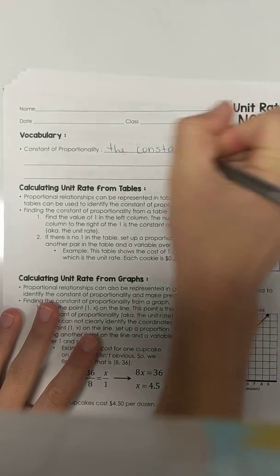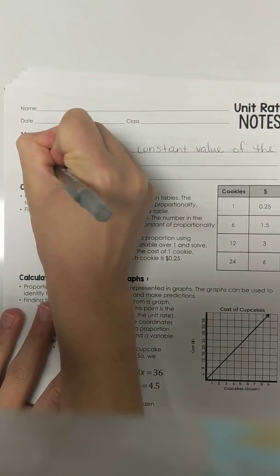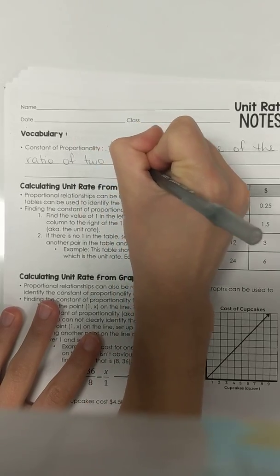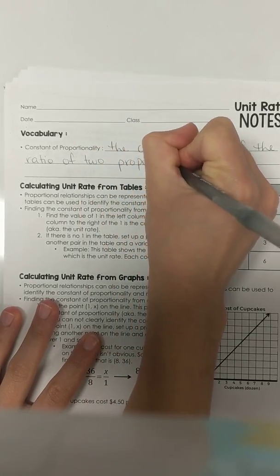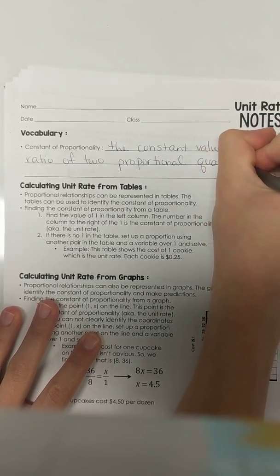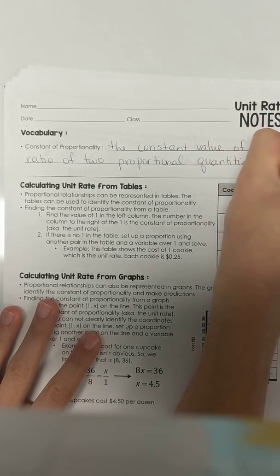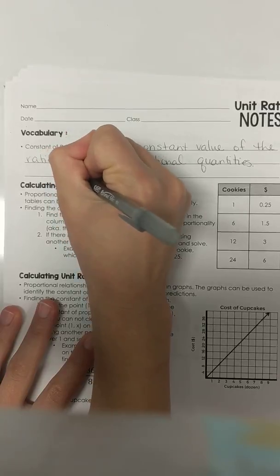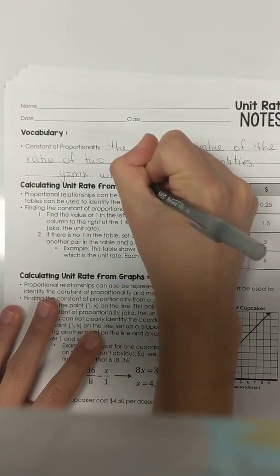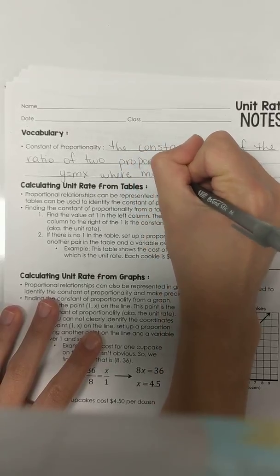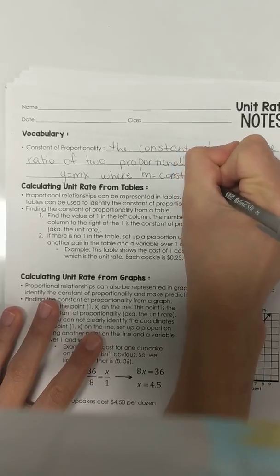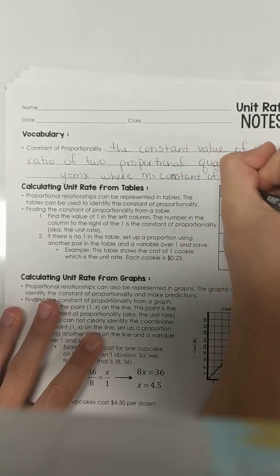Right, so going on to the vocabulary, your constant of proportionality is the constant value of the ratio of 2 proportional quantities. You would say y equals mx, where m is your constant of proportionality.